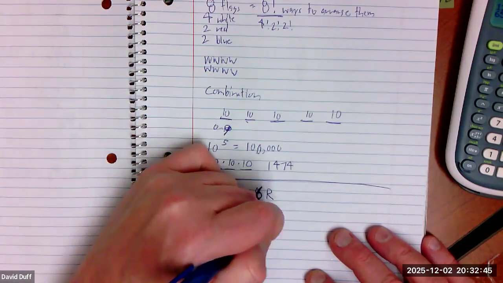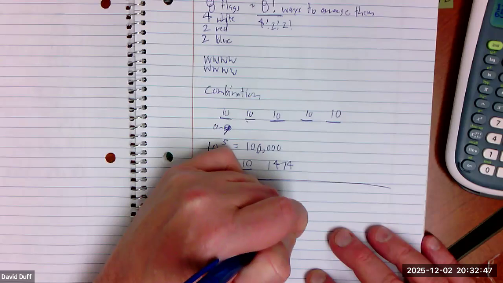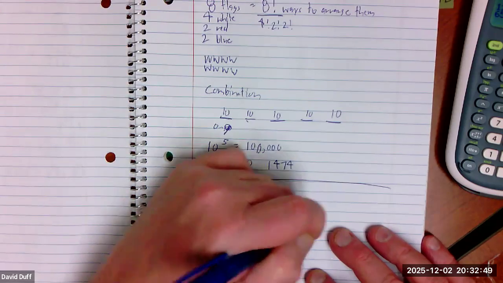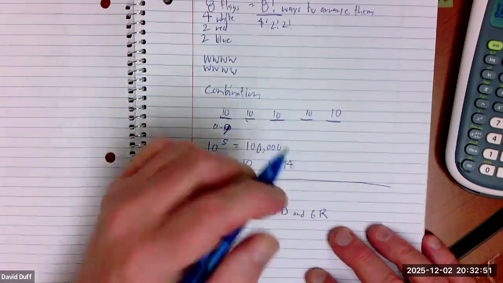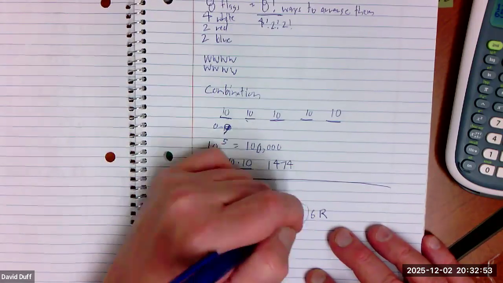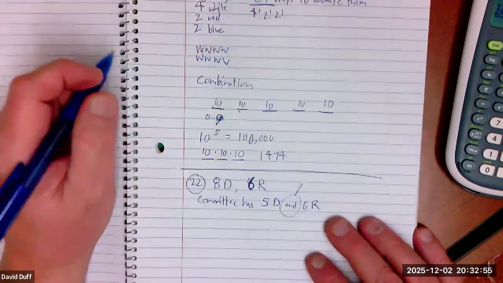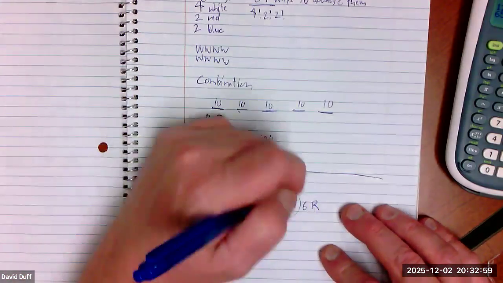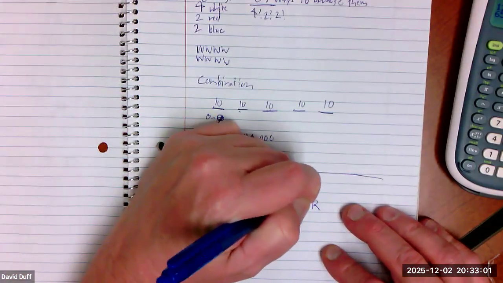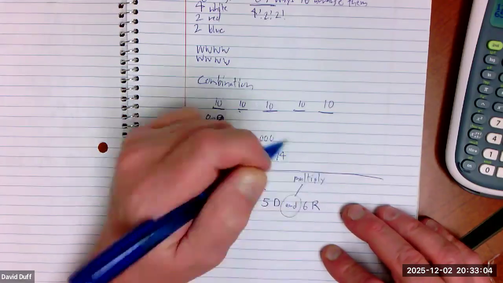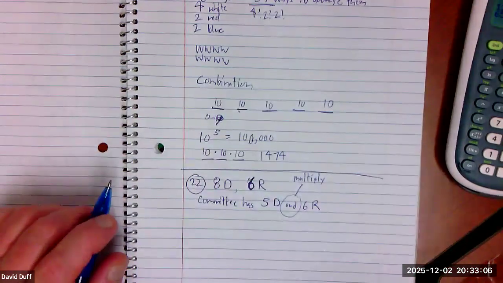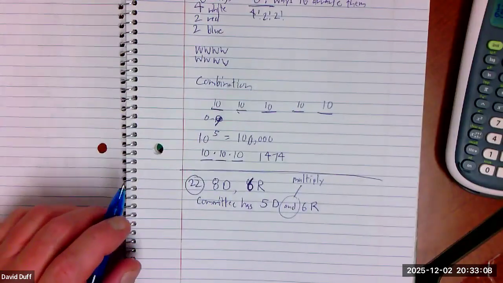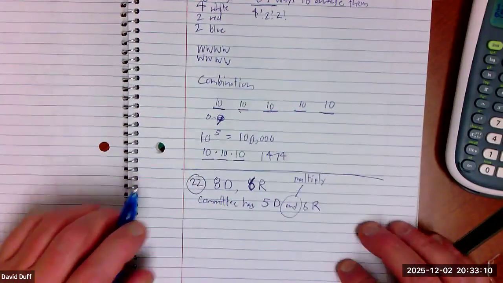This word "and" is a very important word in the world of probability. The word "and" always means multiply. So we're actually using the fundamental counting principle and we're using combinations in this problem.